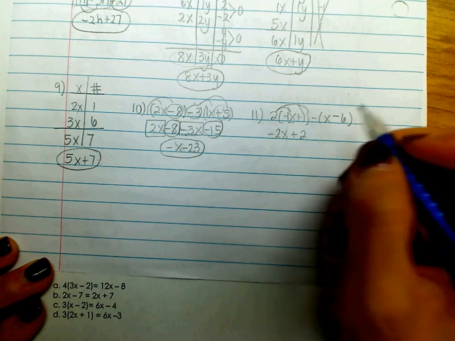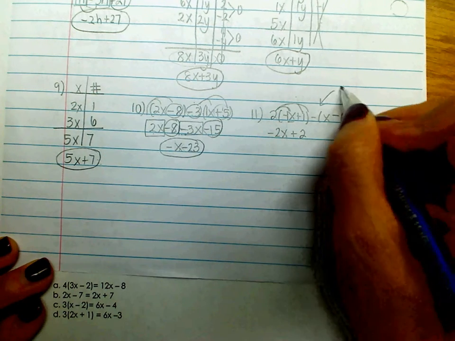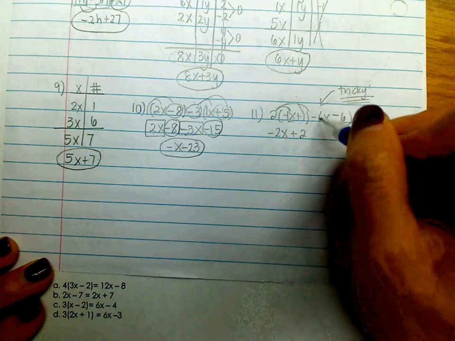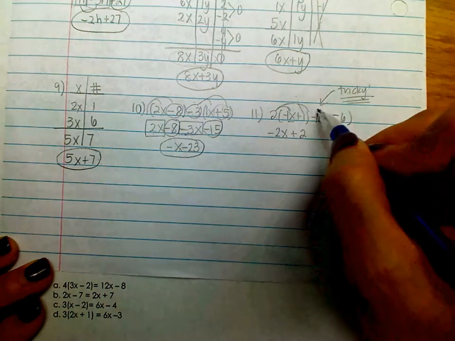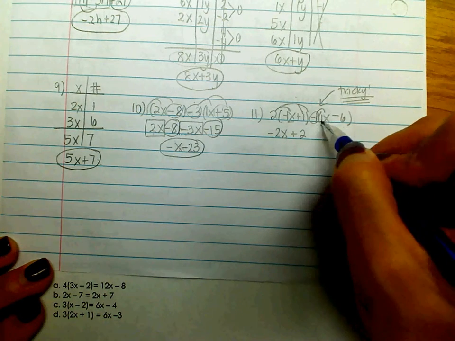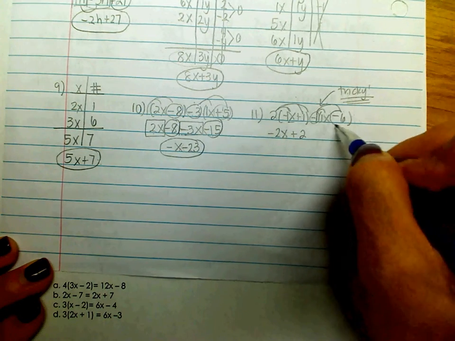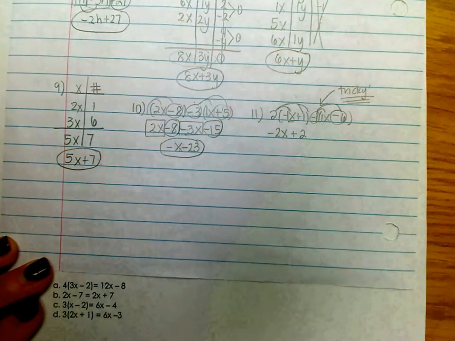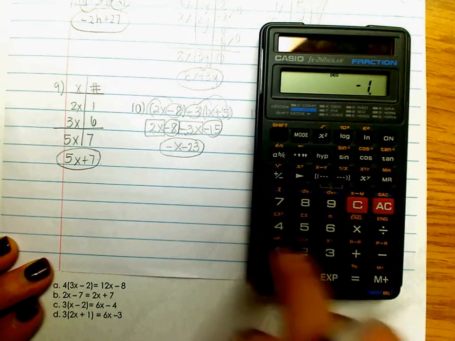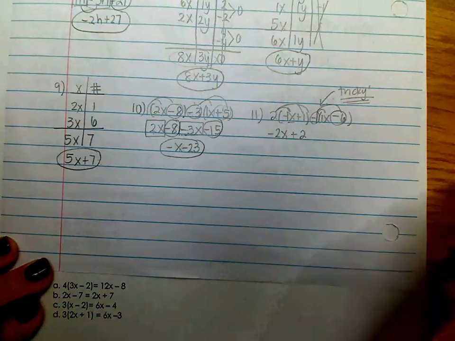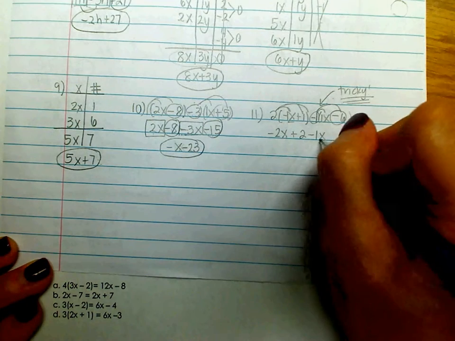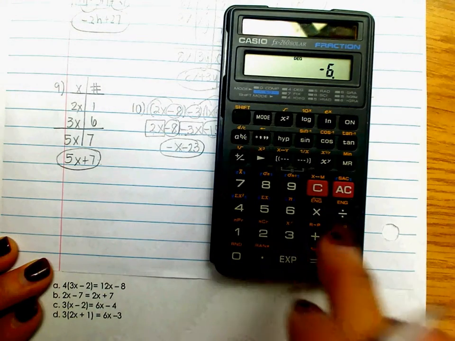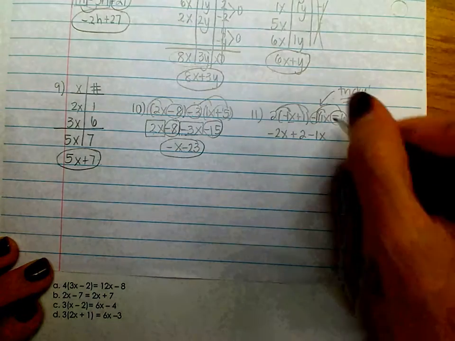Now here it is tricky. Be careful. Be extra, extra careful. There's a negative 1 here. So you're going to take the negative 1 and distribute it to this positive 1x, and then distribute it to this negative 6. So negative 1 times 1x is negative 1x. And then negative 1 times negative 6 is positive 6.